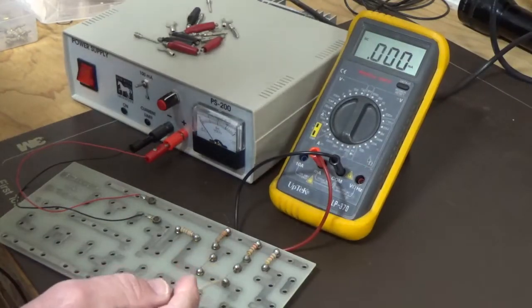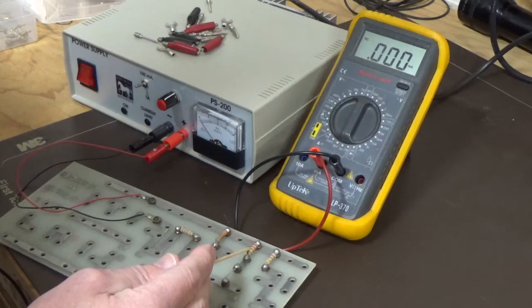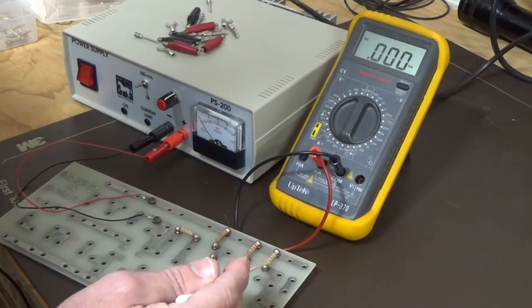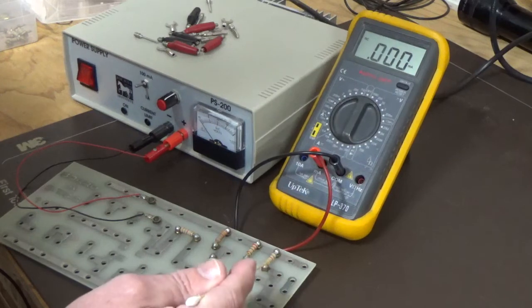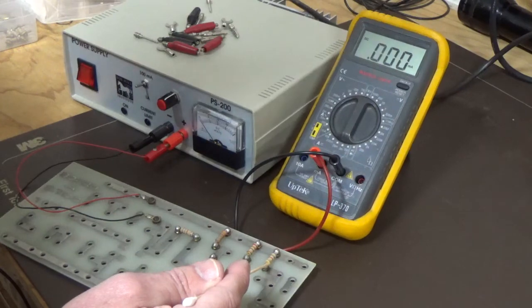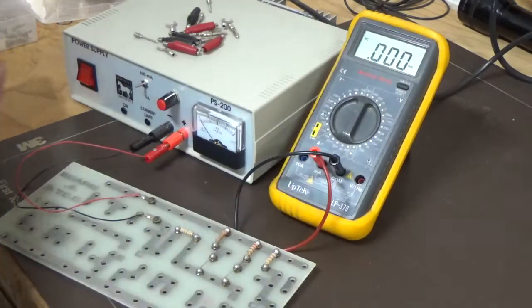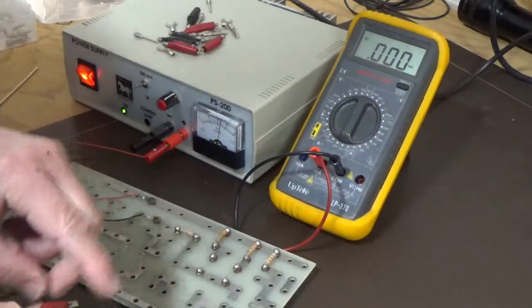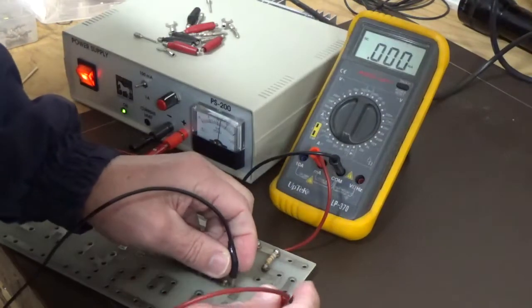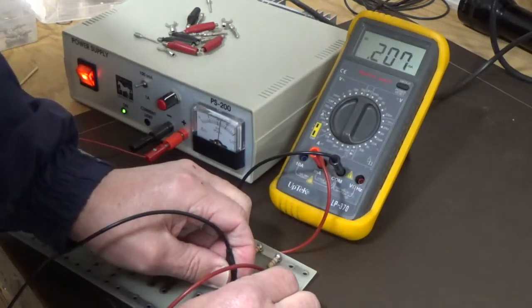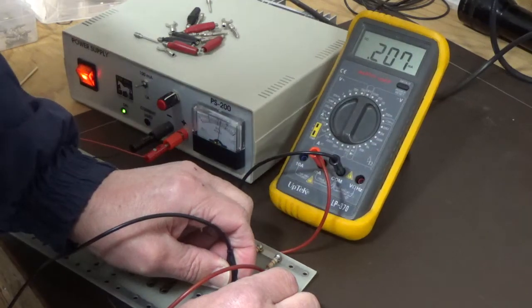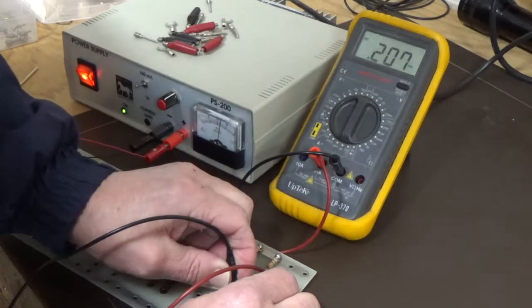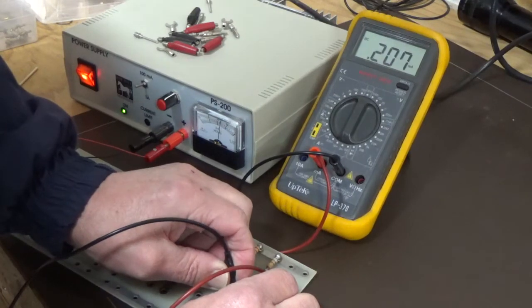So just recapping, I've put the link back in for the 220 ohm resistor. I've taken it out for the 6.8k, so now we can measure the current to the 6.8k resistor, and that should measure around 207 microamps or thereabouts. We'll see what we get there. And we've got 207 microamps, so pretty much spot on. Yeah, that proves our calculations on the board, and our practical matches our theory.